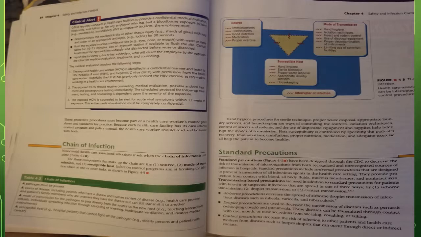Standard precautions. Standard precautions, as shown in Figure 4.4, have been designed through the CDC to decrease the risk of transmission of microorganisms from both recognized and unrecognized sources of infection in hospitals. Standard precautions include universal precautions that are designed to prevent transmission of all infectious agents in the healthcare setting.